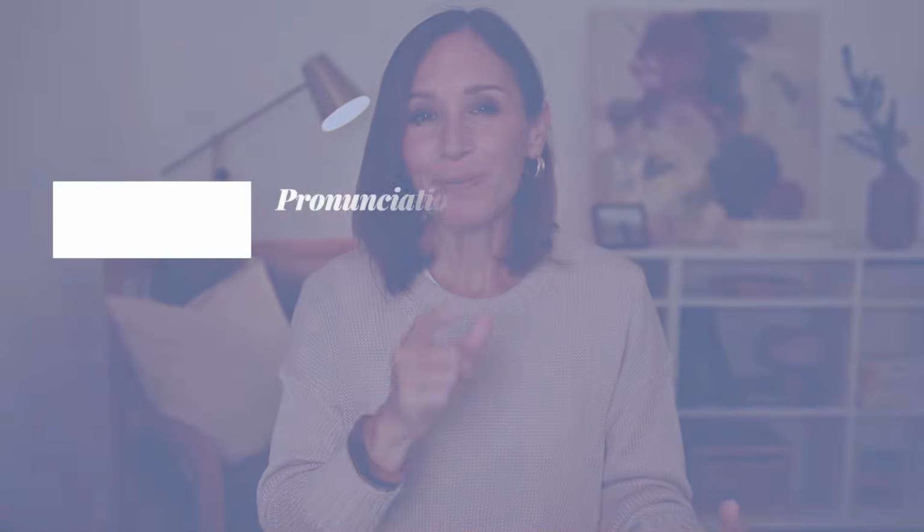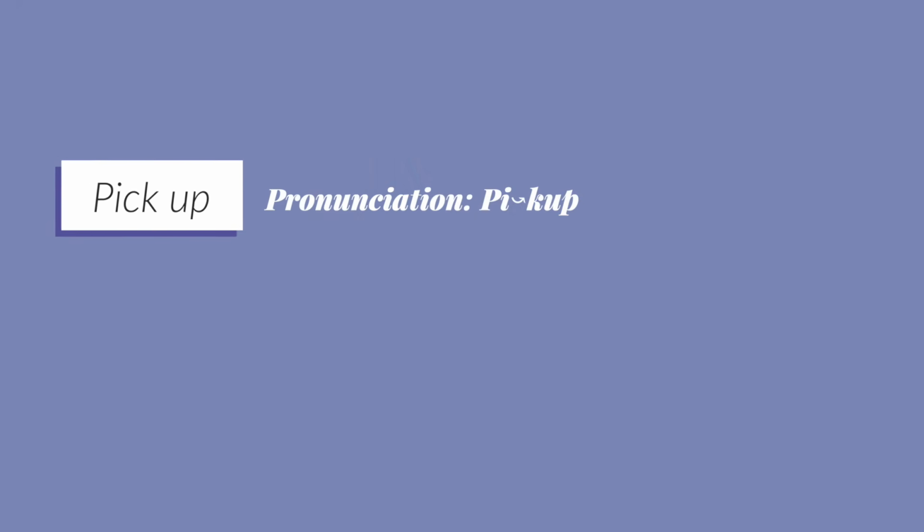Number 4 on our list is to pick up. This could mean either to lift someone or something or collect something and go. And the pronunciation, pick up. Pick up.